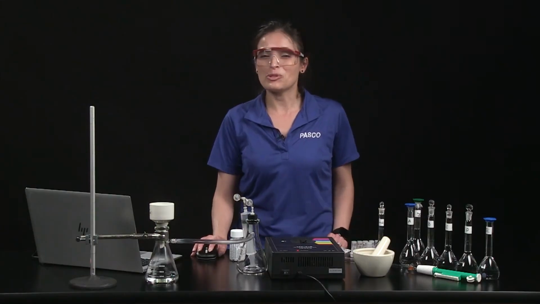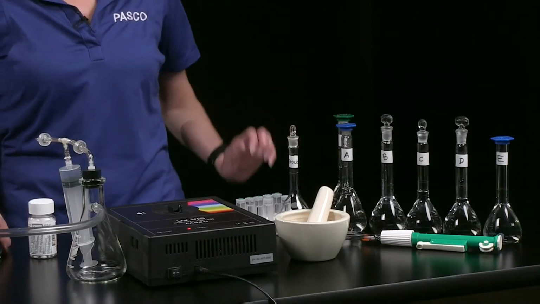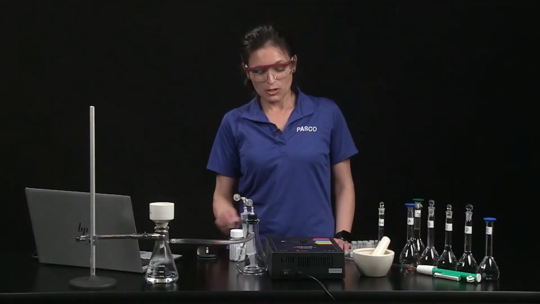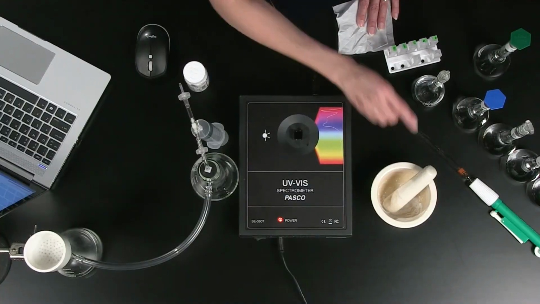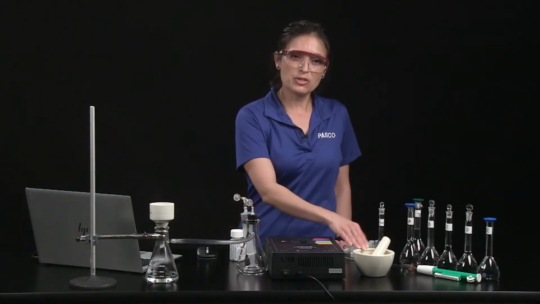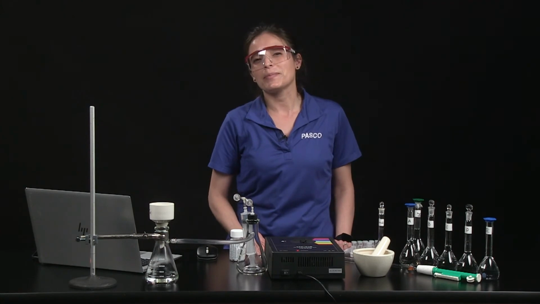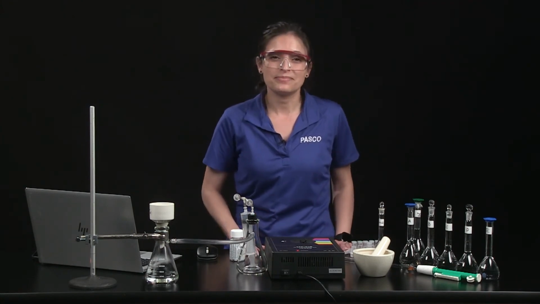Now it's time to determine the absorbance of an aspirin tablet solution. To make the solution, first record the exact mass of an aspirin tablet, then grind it to a very fine powder with a mortar and pestle. Measure about 0.04 grams of the tablet powder. Record the exact mass collected.